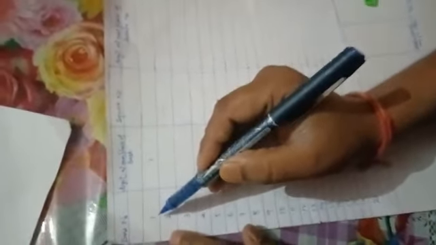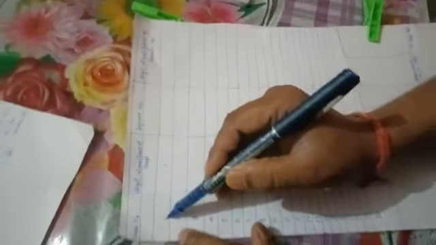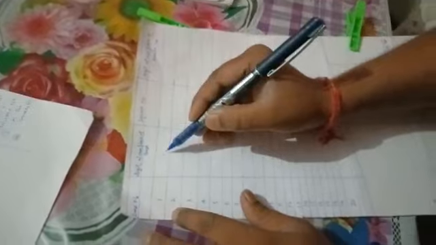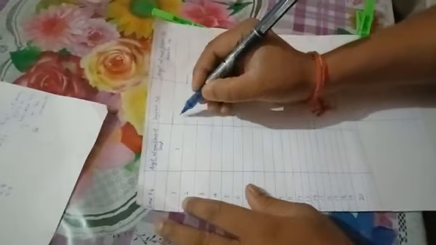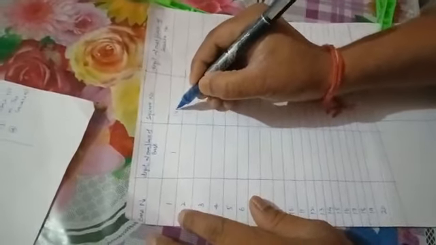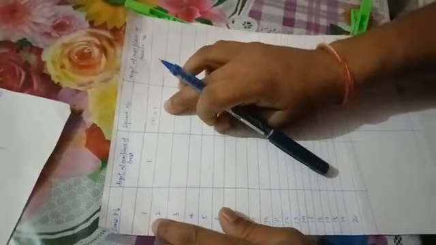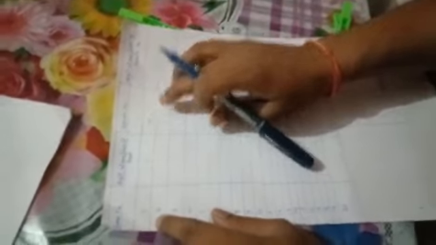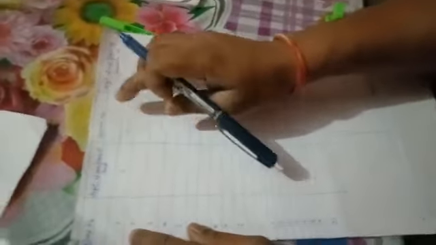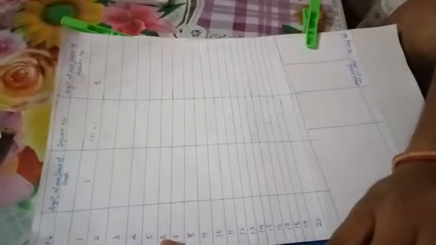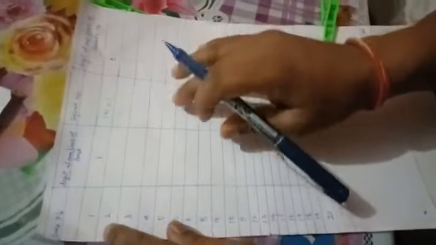First of all, from 1, when 1 is raised to power 2, the digit at one's place will be 1. After squaring 1 into 1, we get 1, which means the result is 1, and the digit at one's place of this square number is 1, because it's a single digit number which we get after raising to power 2.